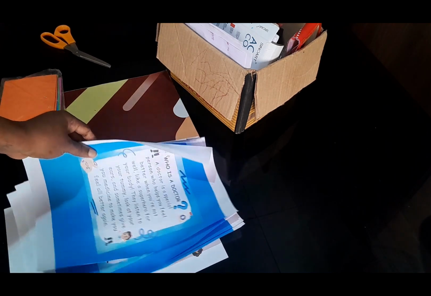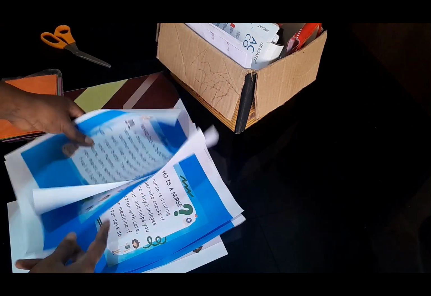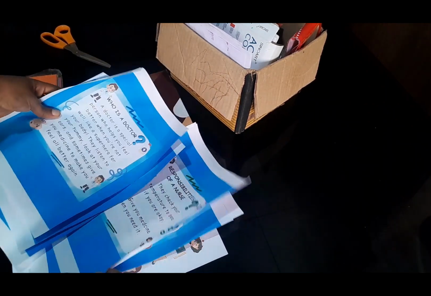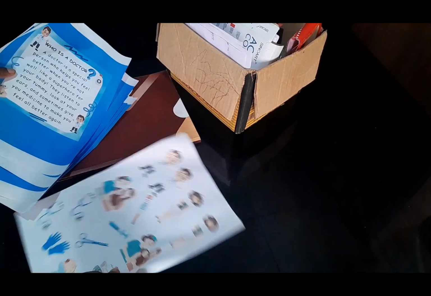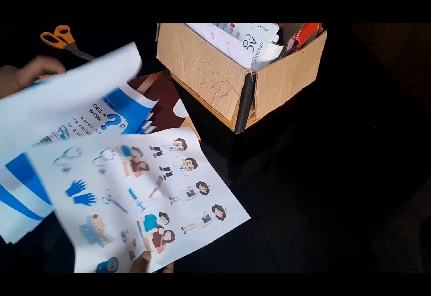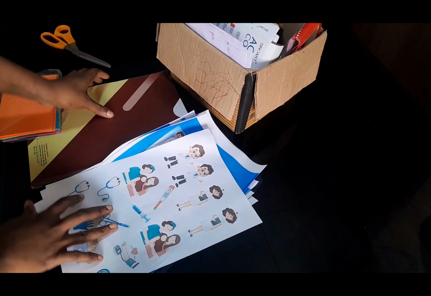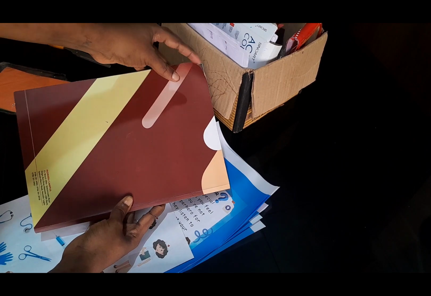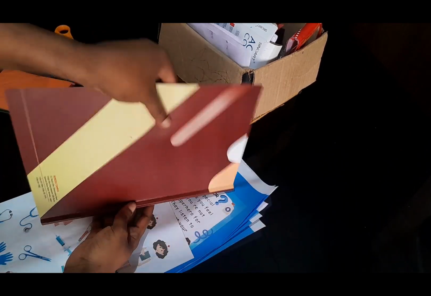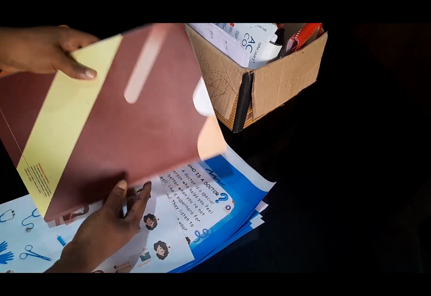I have the printed stuff here. A little bit too big, but I'll make it work. It'll look good. And this one, I have this magazine, so I want the hard cover. It's really hard. I really want the hard cover to protect it.